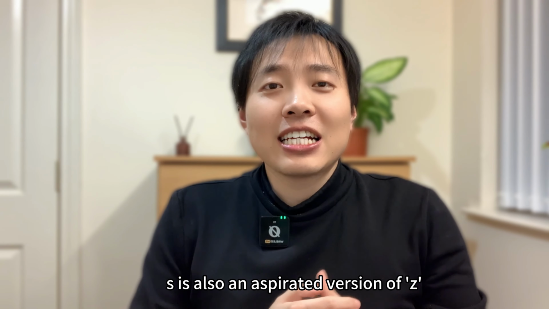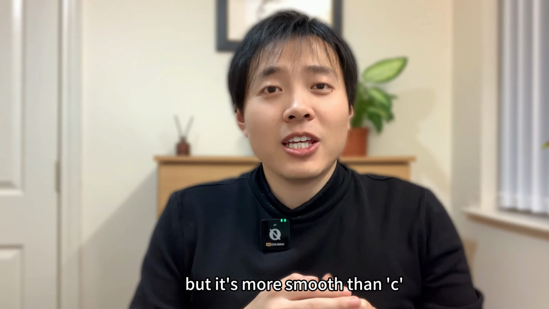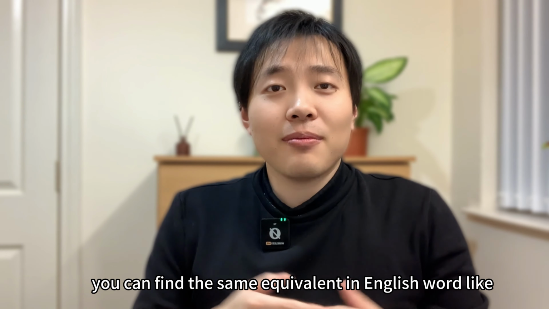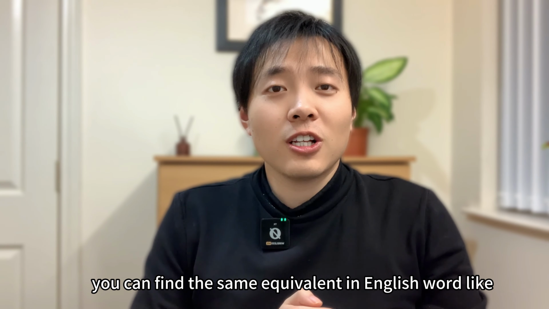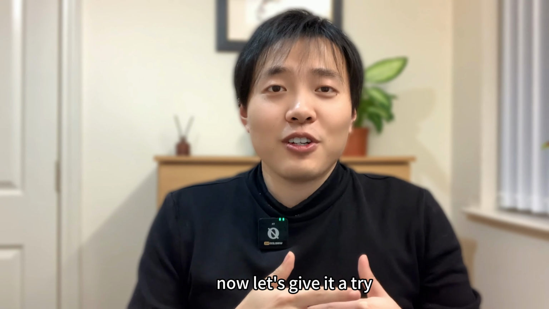The next one, S. S is also an aspirated version of Z, but it's more smooth than C. You can find the equivalent in English words like mouse. They're almost the same. Now let's give it a try.